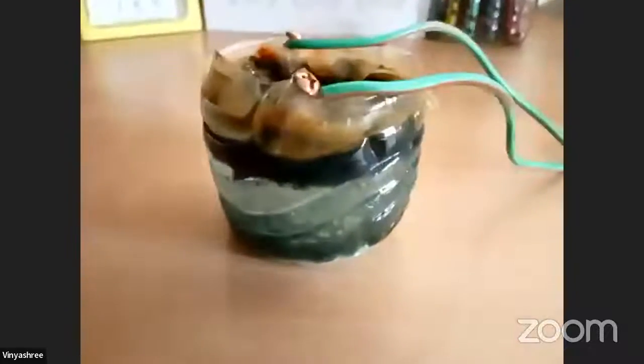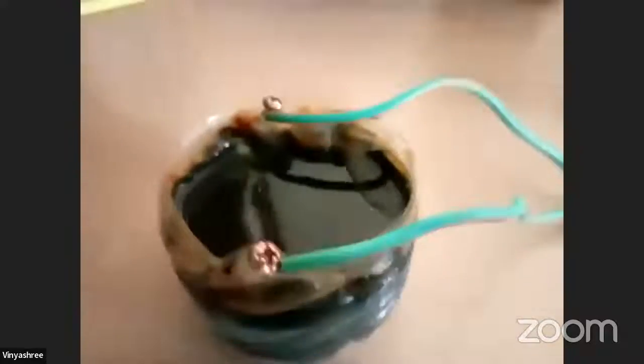This was also left for 10 minutes? Yes, sir. And what did you supply? Did you use the 9-volt battery? Yes, sir. I used the battery. Can you show the setup? I'm just surprised. So how much salt had you added? This was 4 tablespoons of salt. 4 tablespoons or teaspoons? Yes. Okay.